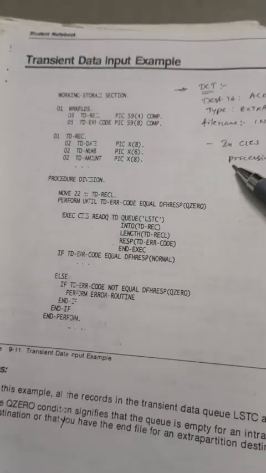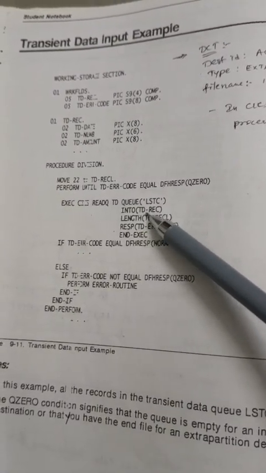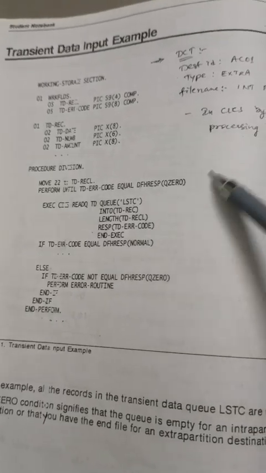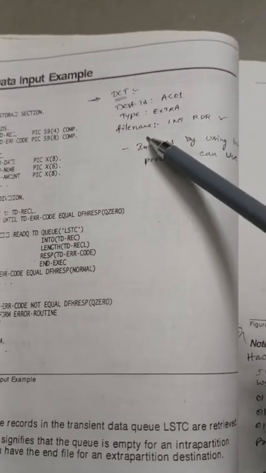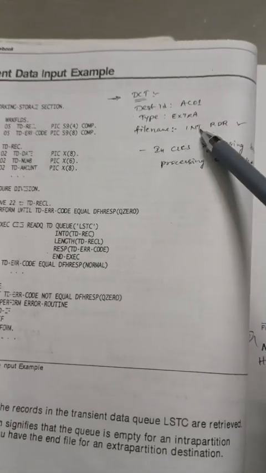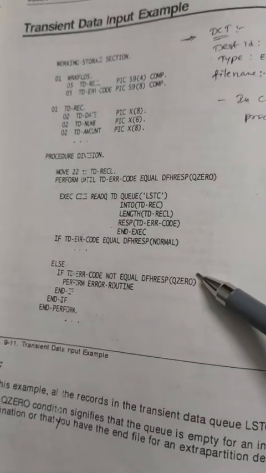And this is how to read the file here. They have mentioned read TD queue, queue name, into, length, and response. And using the DCT table we can identify what type of file it is, whether intra-partition or extra-partition. Till now we have discussed the TD queue.